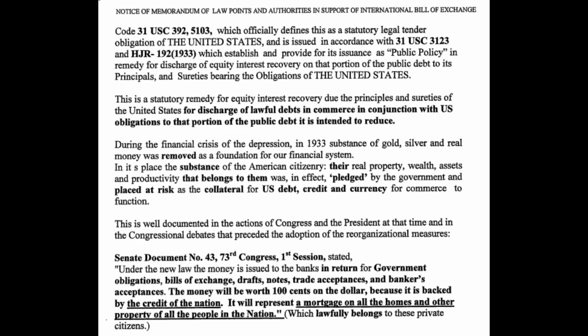So the money will be worth 100 cents on the dollar because it is backed by the credit of the nation. We have unlimited credit. And you can give it to yourself too, okay? So you don't even need a credit card. You just open up a trust account and give yourself credit, however much you think you need. It's really like that. So it will represent a mortgage on all of the homes and other property of all the people who live in the nation, which lawfully belong to these private citizens.